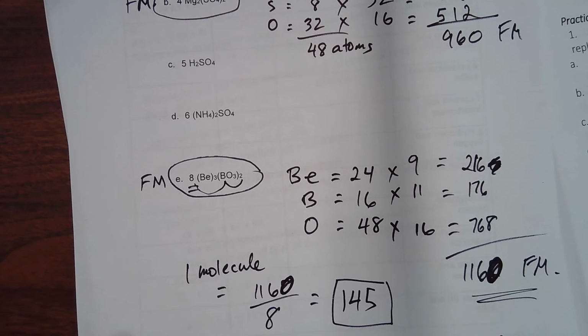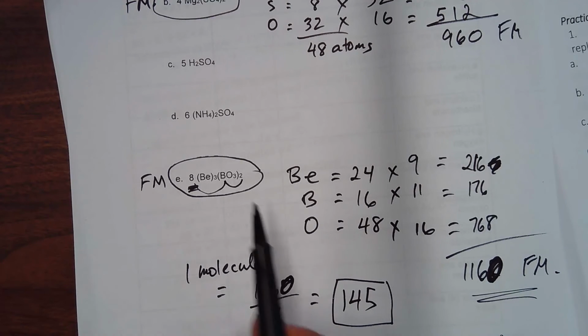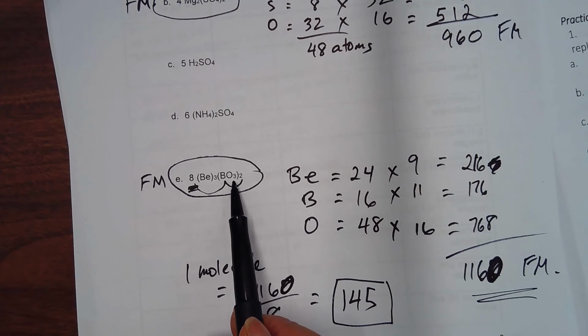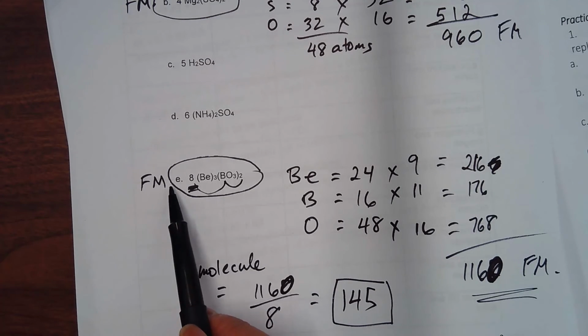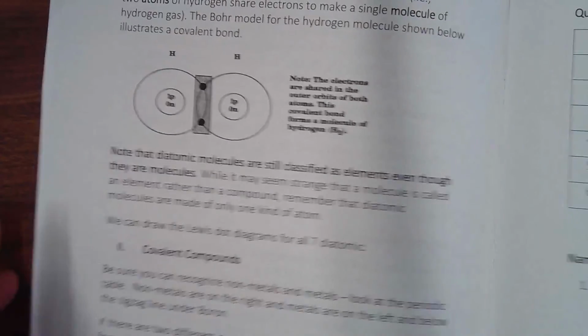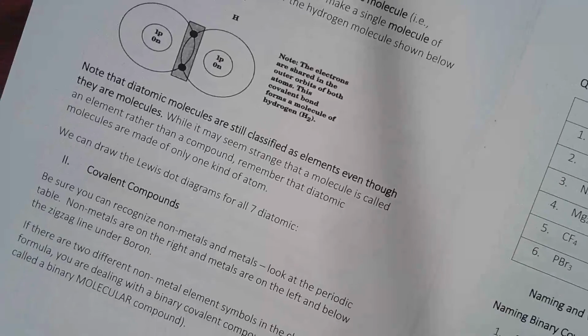Everything, that number, everything is multiplied by 8. 48. And 24 for beryllium, but the oxygen is 3 times 2 already, 6 times 8. Got it. Okay, let's get to the balancing chemical equation part.